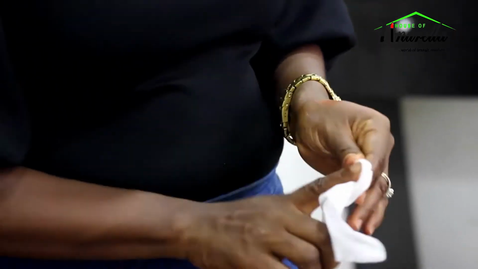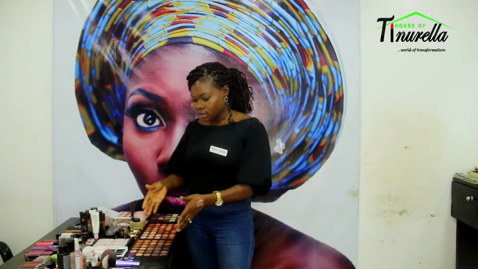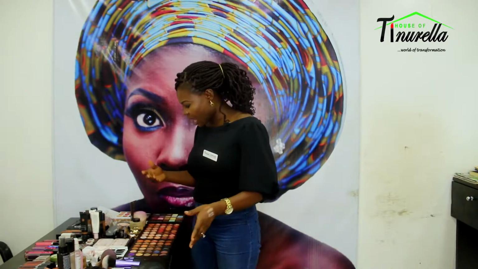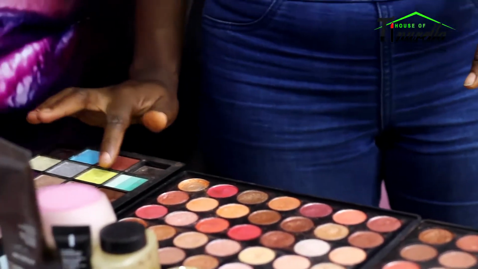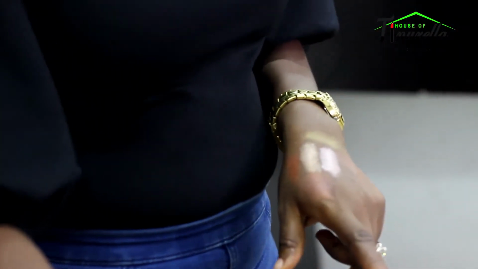So these ones are very good for transitioning. And these ones are matte. The matte ones are not shining. That's how you identify your matte ones. Then we have some shadows that are in between. They are shimmery, but the shine is not that much. Those ones too are meant to be used on the eyelid.